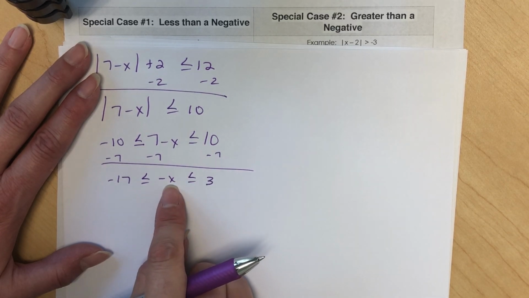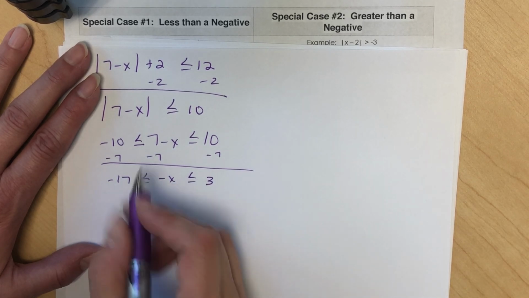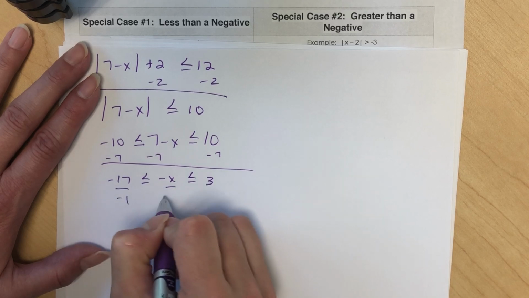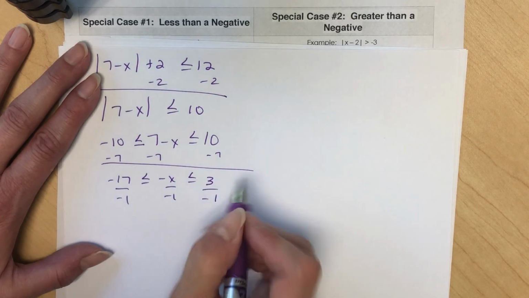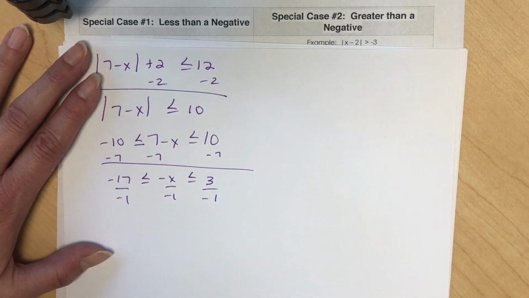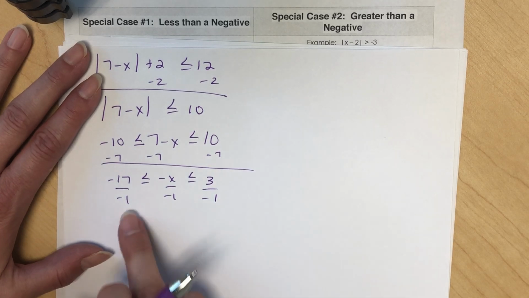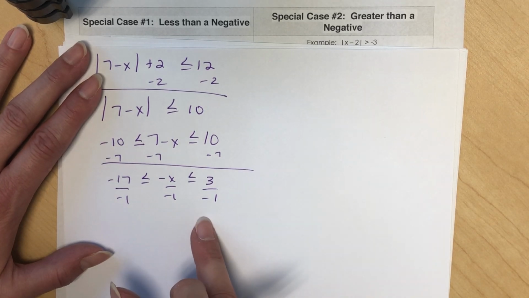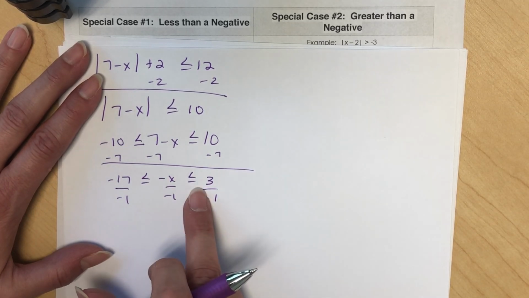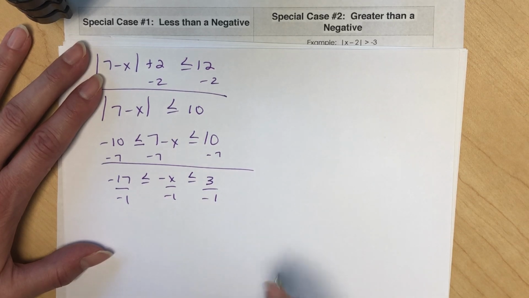All right, but I've got a negative 1x and I need to have a positive 1x. So to fix that, I need to divide all three sides of this by negative 1. From your work before, you should remember from Math 1 and Math 2, anytime you multiply or divide an inequality by a negative, you have to remember to flip those inequality symbols because it's changing the truth value of it.